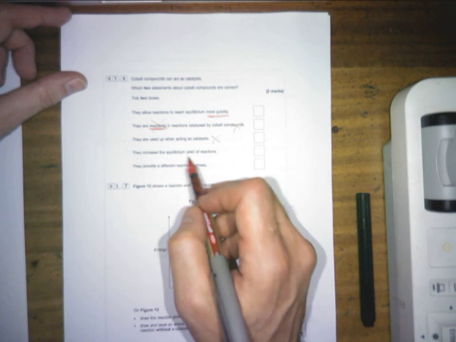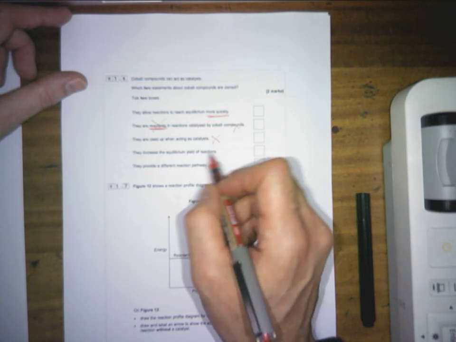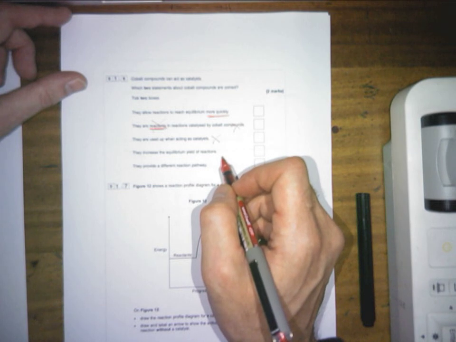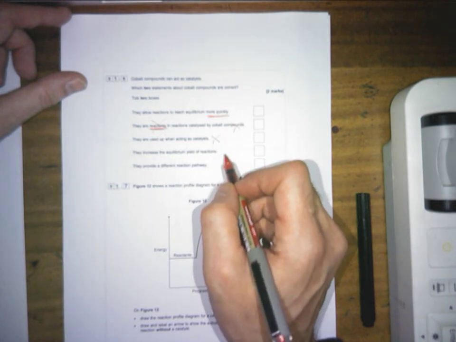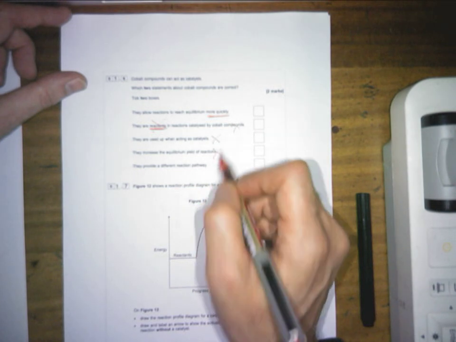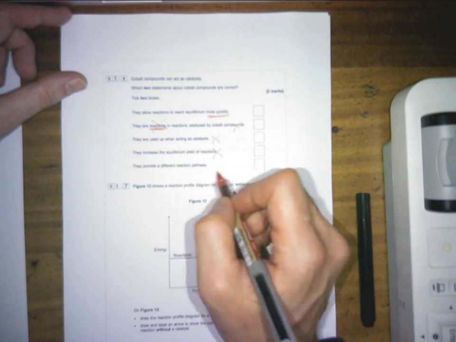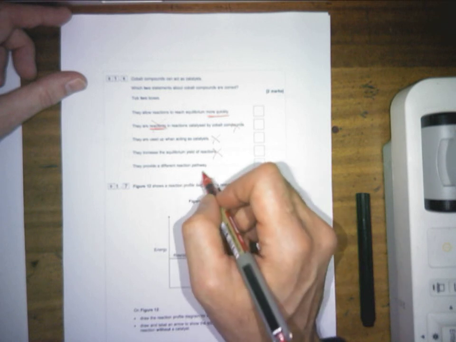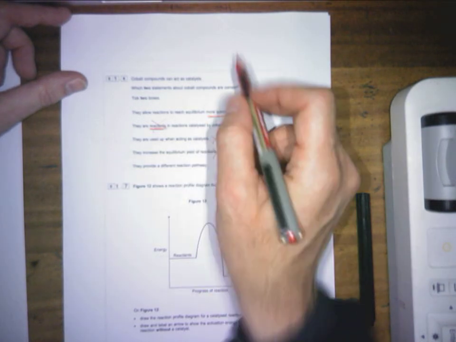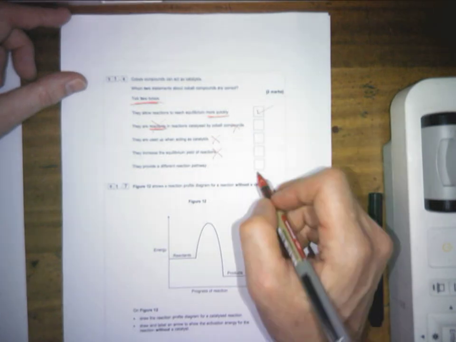They increase the equilibrium yield of reactions. Well, in equilibrium, no, they don't. They allow us to get to the point of equilibrium quicker, but they don't change the yield. They don't change the ratio of reactants and products. So that's not right. They provide a different reaction pathway. Well, that's exactly what they do, isn't it? They provide a reaction pathway with a lower activation energy. So let's check what I was asked to do. I was asked to tick 2 boxes, and it's that, and it's that.